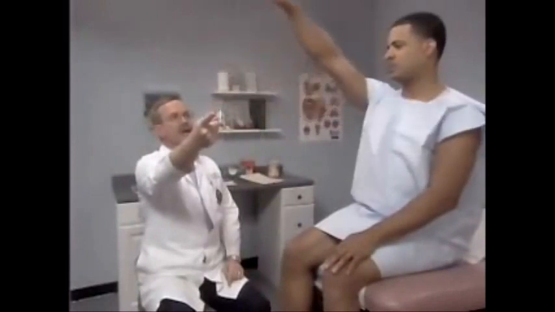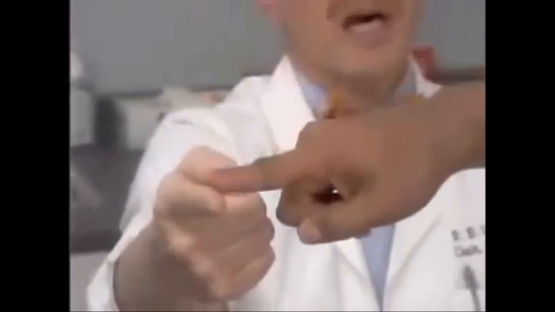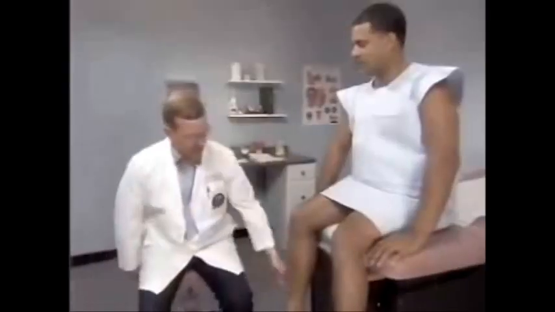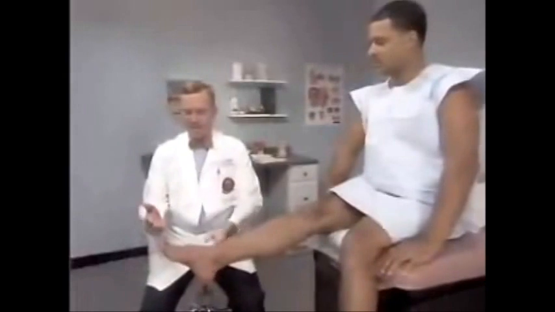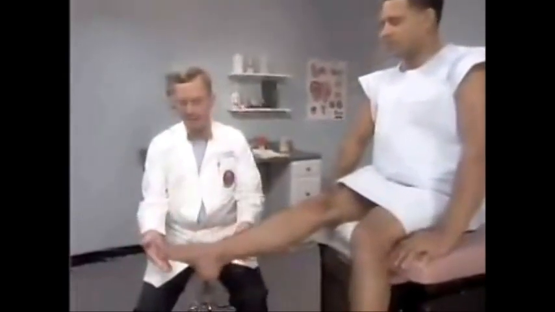Then, with your finger held steady in one place, ask the patient to touch it, then raise his arm, then lower it to touch your finger again. Back down, touch my finger. Up again, back down, touch my finger. Once more, up, down, touch my finger. Close your eyes and keep doing it. Down, very good.